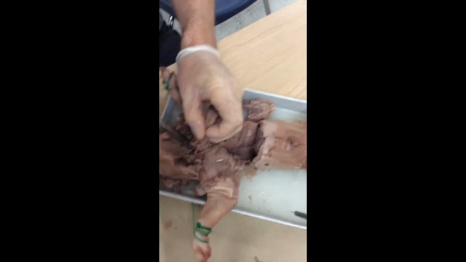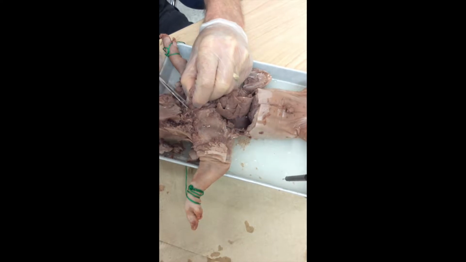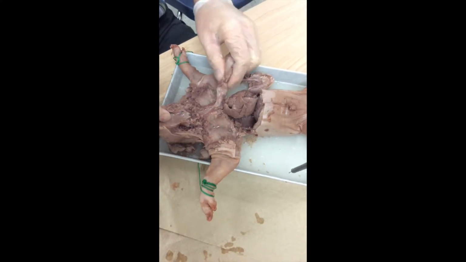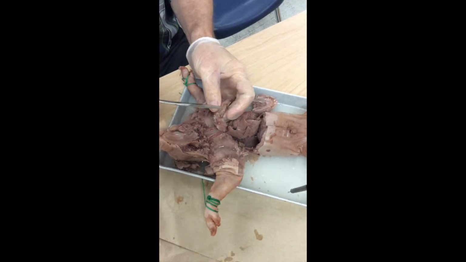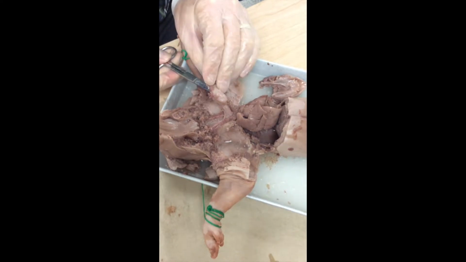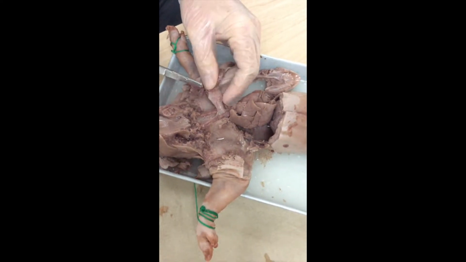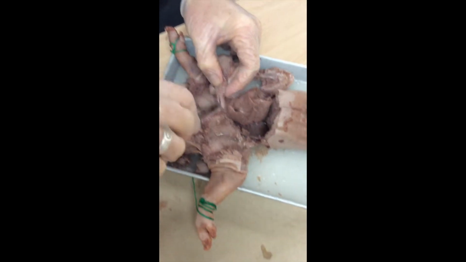I'm cutting through the soft palate here now, and I'm teasing. And we are reminded there's the epiglottis. We've got the hole in the epiglottis leading into the trachea, actually into the larynx first, but on into the trachea. Laying underneath the trachea, we have a pipe.